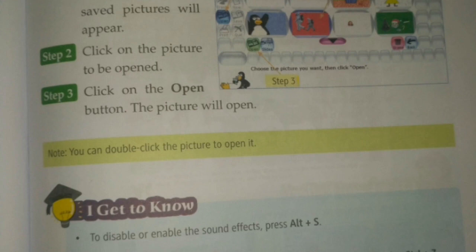So step 1, click on the open button. A list of saved pictures will appear. And step 2, click on the picture to be opened. Click on the open button. The picture will be opened.